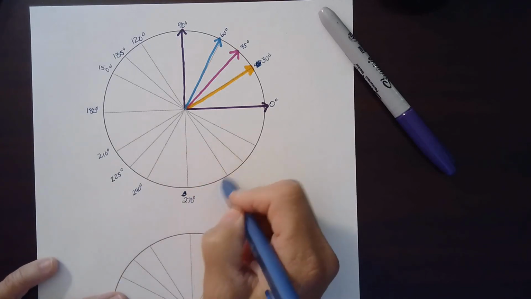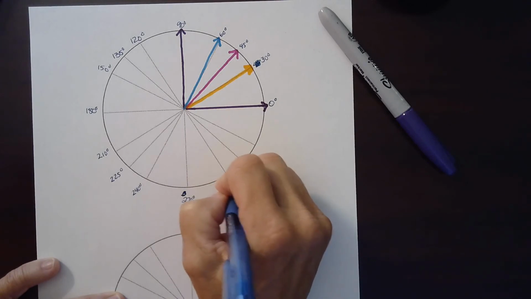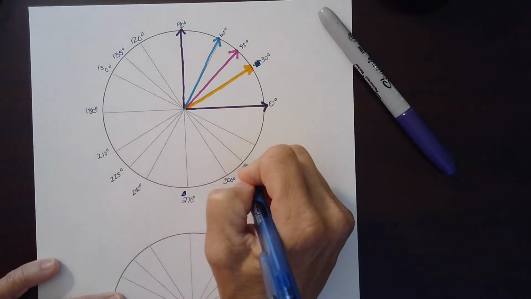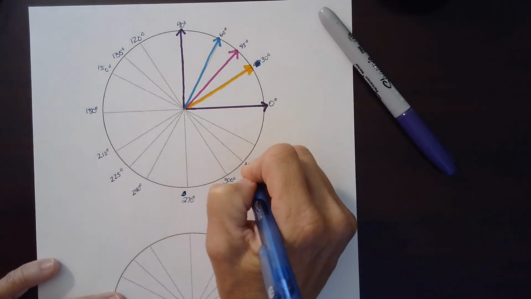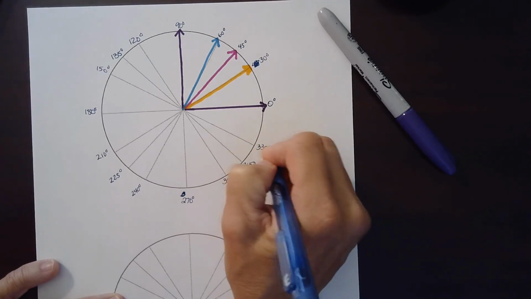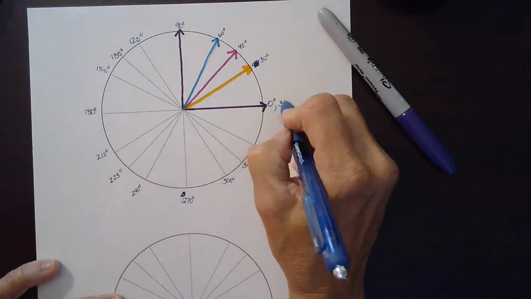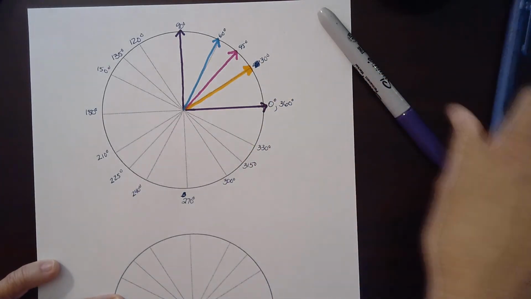And now finishing out our degree measures in quadrant 4, this would be 300 degrees. This would be 315 degrees. This would be 330 degrees. And when I make it all the way back around, this ends up being 360 degrees.